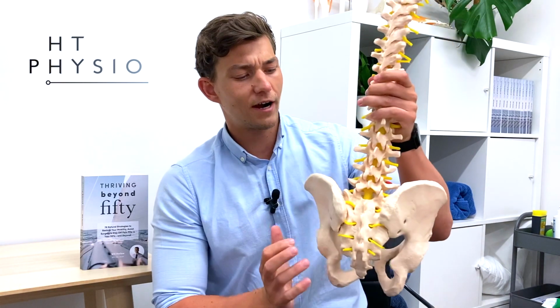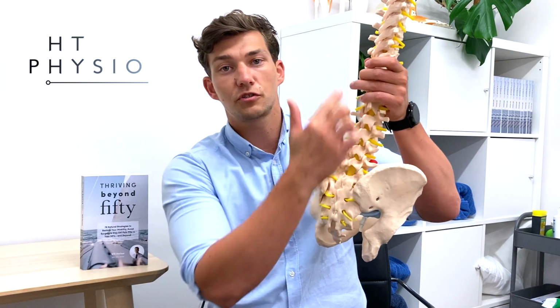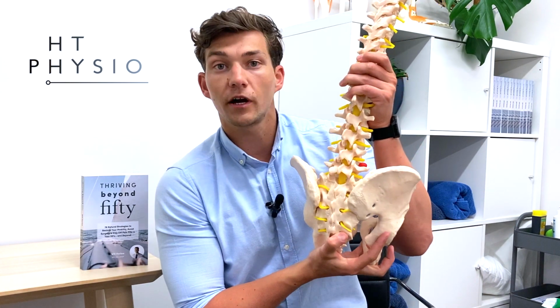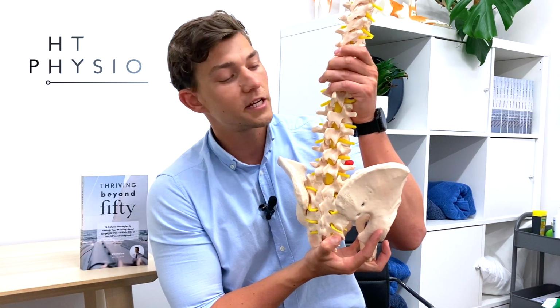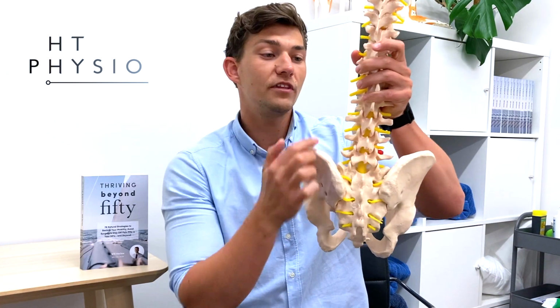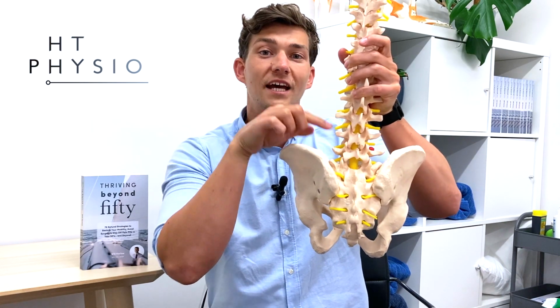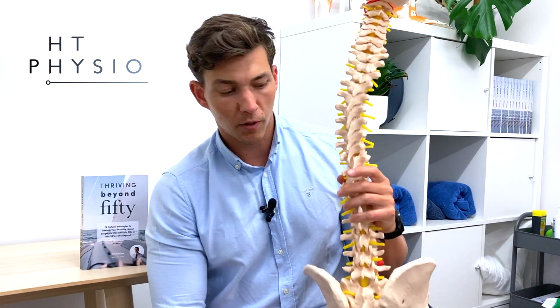Now, if we turn the spine around, you can see at the back here, we've got the spinal cord that runs through the middle of the spine, which you can see if I pull the vertebra apart, it's that yellow thing. And then coming off from every level of the spine, we have these yellow nerves, and these are the nerve roots, and you have one at every single level of the spine.